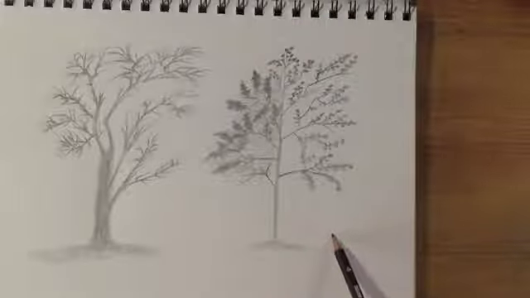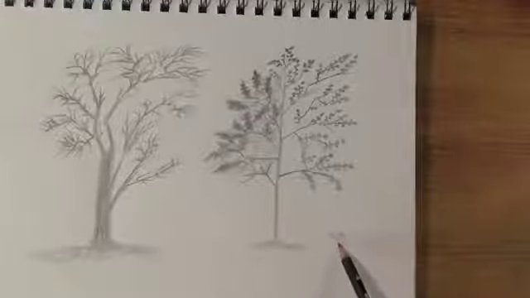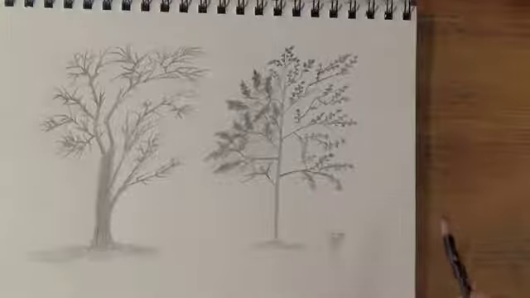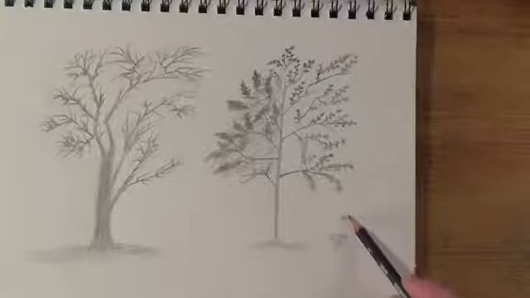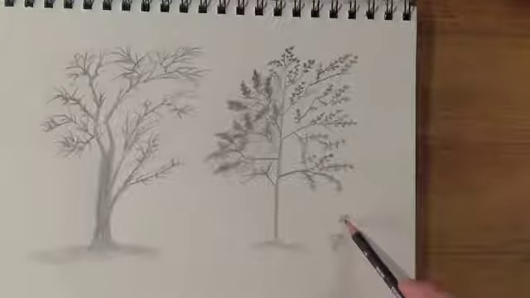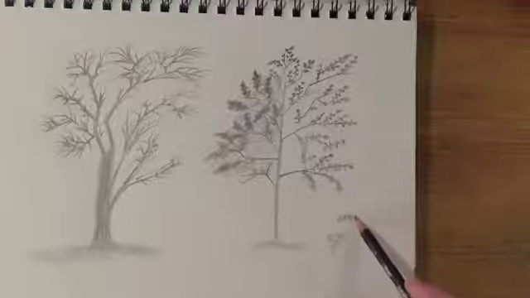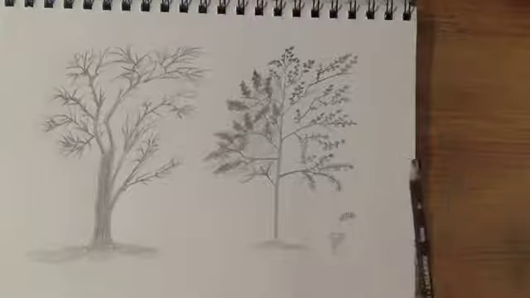Most of the time they look like they're just a lot of lines, and you would just kind of draw the lines in this shape, something to that effect, like that. You could just do that if you were actually drawing a spruce tree. And you want to look at what kind of tree you're actually drawing.